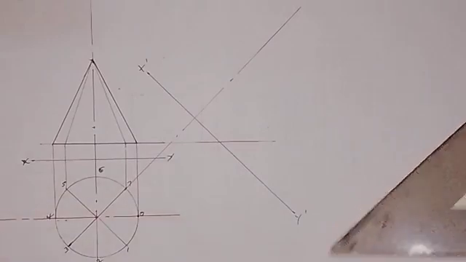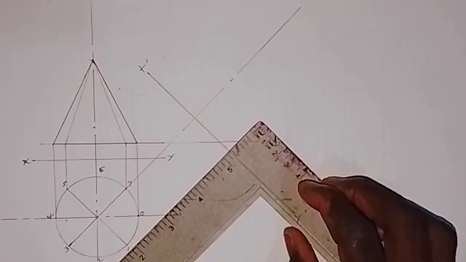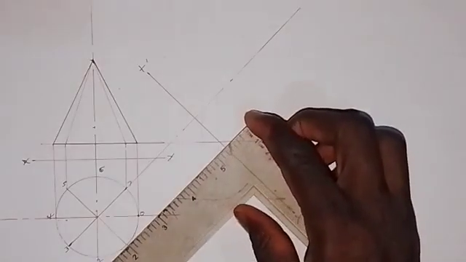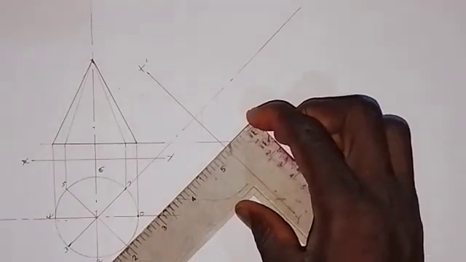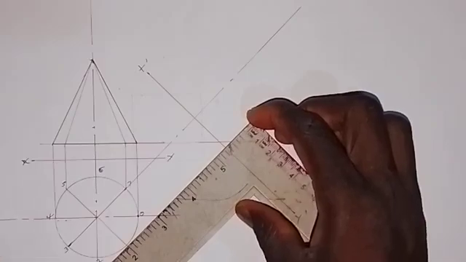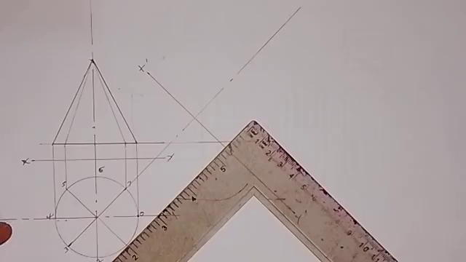Next, from this point 1, I will draw a line. Is it going to be a curve? If I'm looking at it in this direction, it's not going to give me a curve, it will give me a straight line. So that's what I'm going to obtain. Not a curve, it will be a straight line.